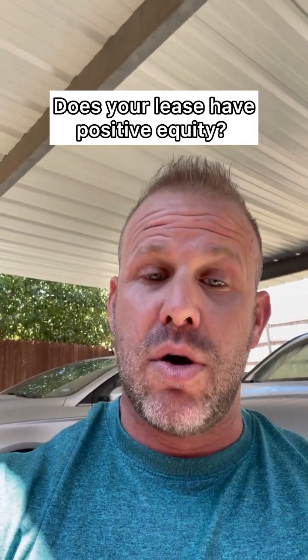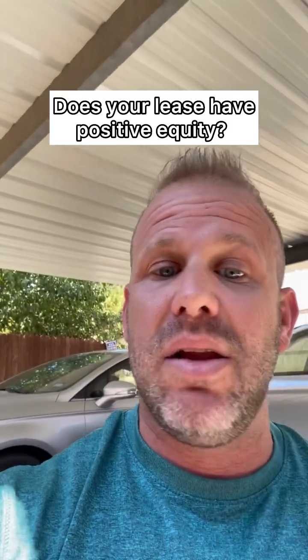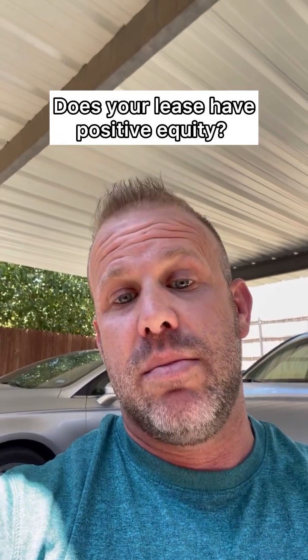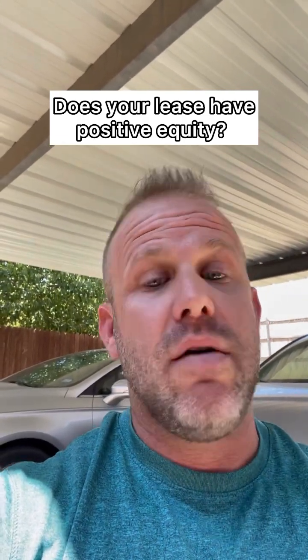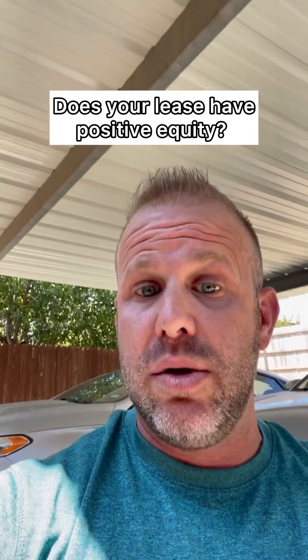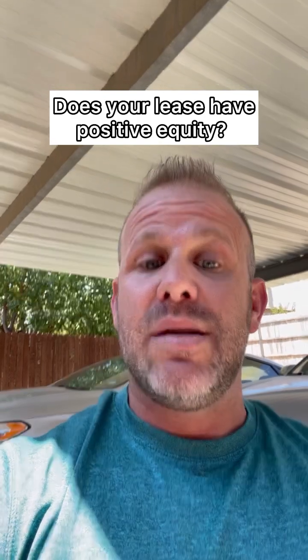So either your current payoff or your residual, then you go and look up your trade value. You can get that on Kelley Blue Book or a lot of other online sources. You subtract the two numbers, the trade value minus the payoff. The difference is your equity. Now, ultimately, you're going to need to sell the vehicle to a dealership to take the equity out. And the way that you do that depends on who you lease with.